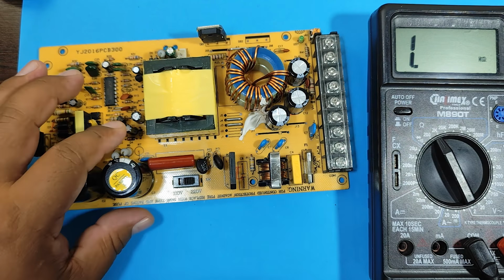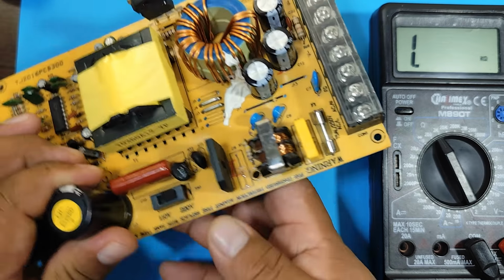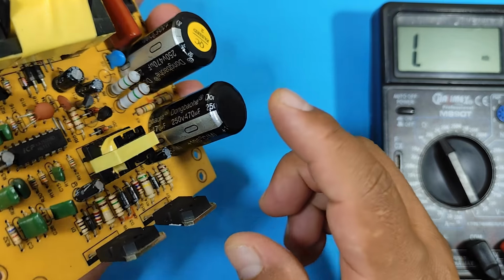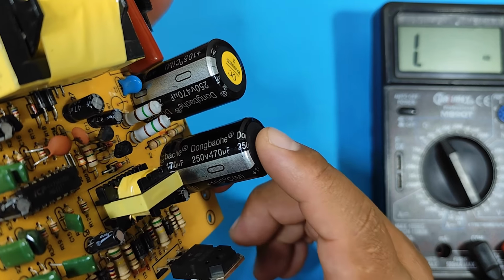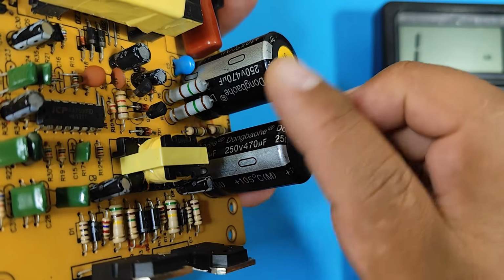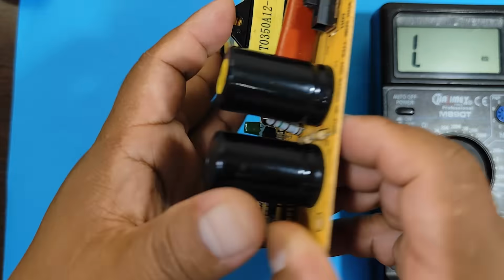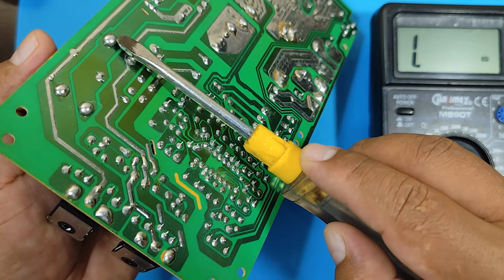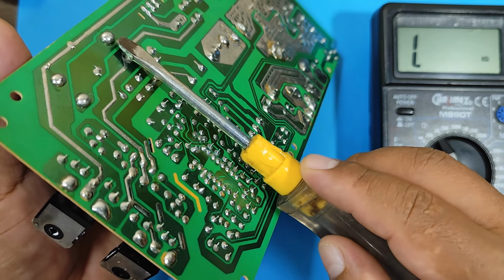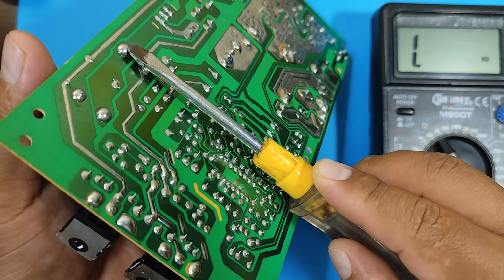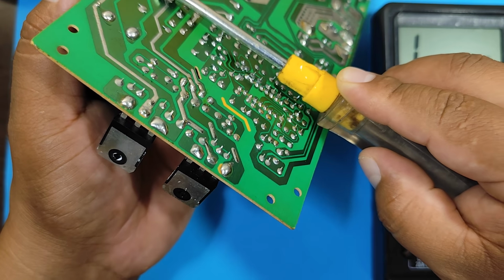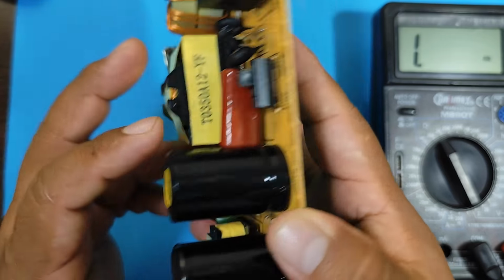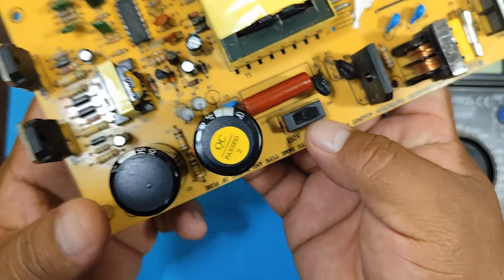Now let's measure other components. However, first, something very important. Before taking measurements of other components, I advise you to discharge the high-voltage electrolytic capacitors, like these two here. For that, you have to use a screwdriver and short-circuit the capacitor pins. However, this will generate a spark, so I advise you to move the board away when you make the short circuit. Once the capacitors are discharged, you can continue measuring other components.